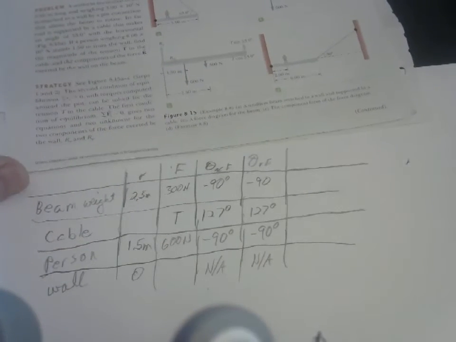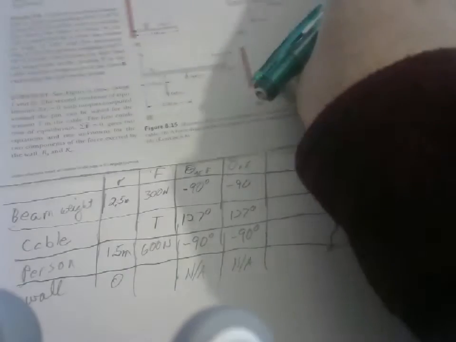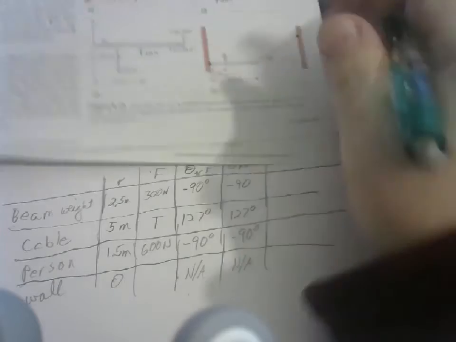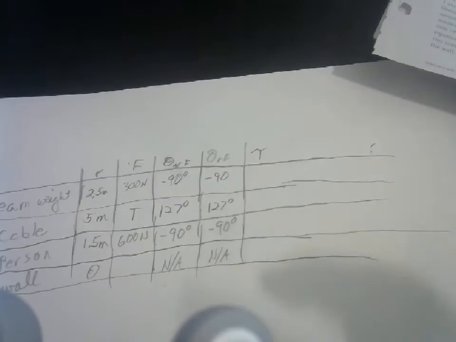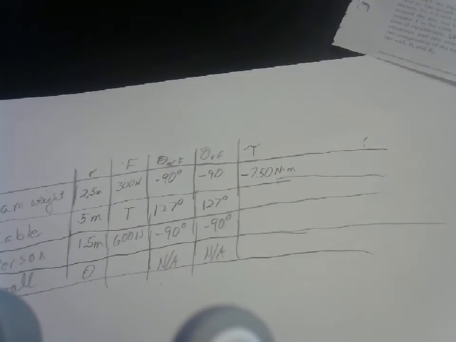Okay, so let's kind of set up our equation. Oh, R for the cable, we know that it's at 5 meters. So we can figure out our torques, and then our total is going to be 0 on all of those. So what do we got for torques? We got 300 times 2.5 times the sine of negative 90 degrees, which is negative 1. So the beam weight will give a clockwise torque of 750 Newton meters.